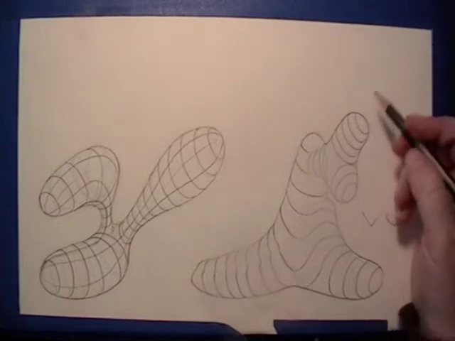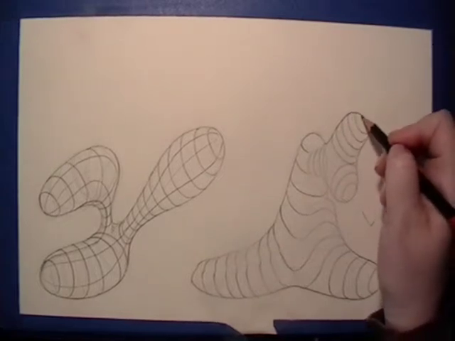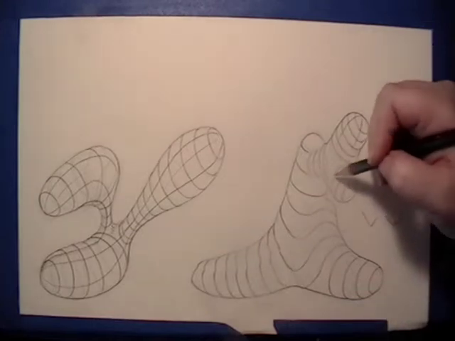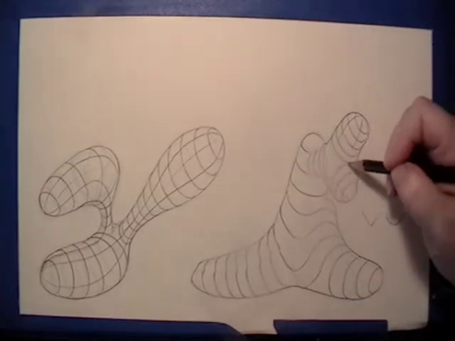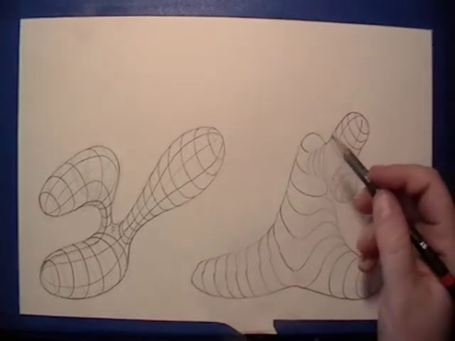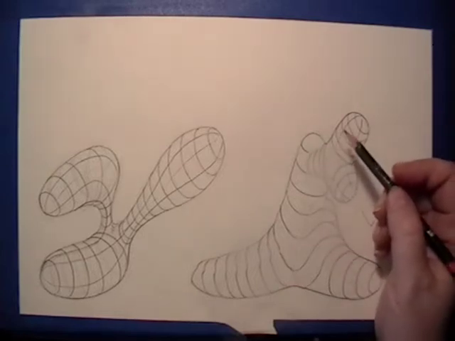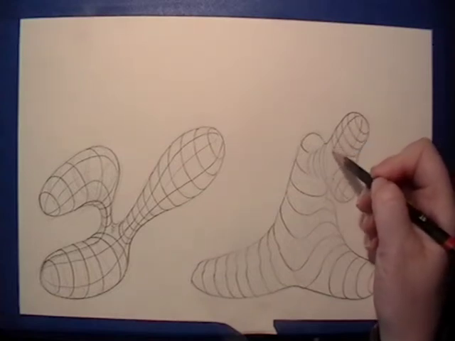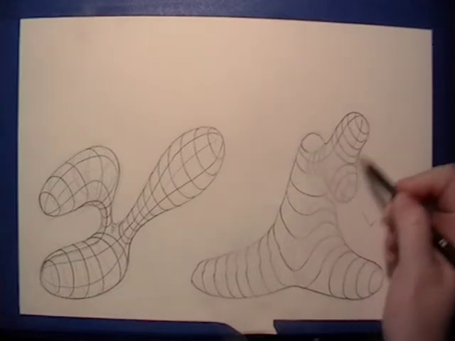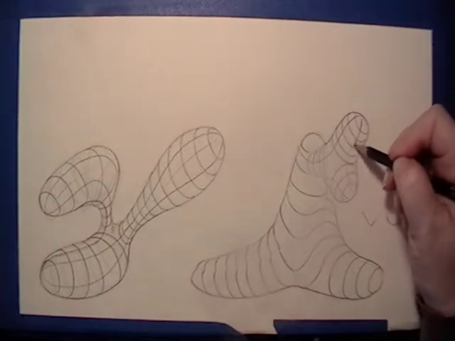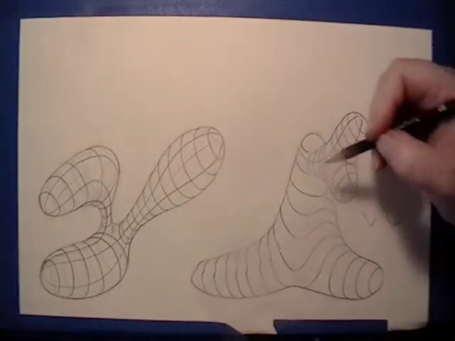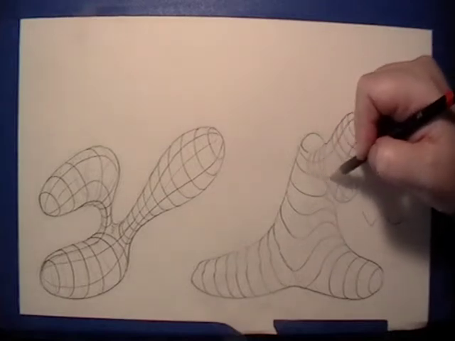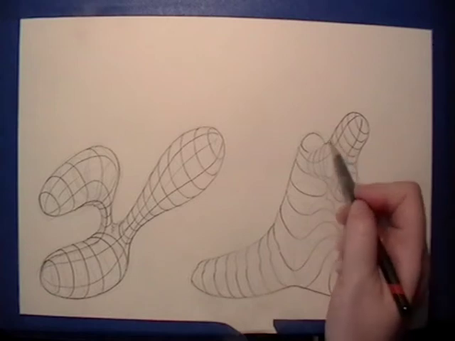Okay, so now I'm gonna put my other contour lines. Now, maybe I want this to just kind of continue through here, that through there.